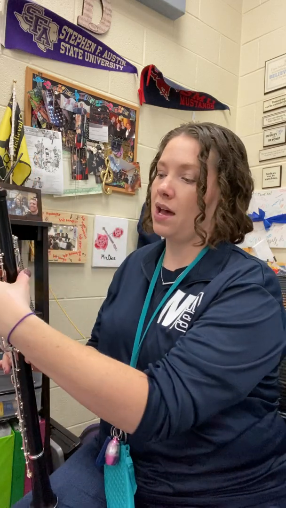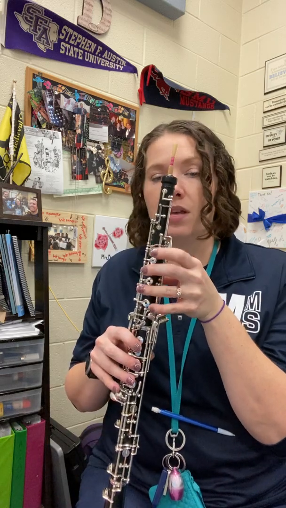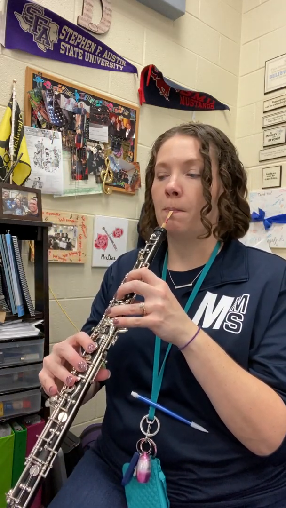Okay? So now our next note, E natural, starts our octave series, where we're going to use the back thumb octave key to get to the high note. So we know low E, 1, 2, 3, 4, 5. We're just going to use our octave key to get up to the high E. So let's try the E's. 1, 2.